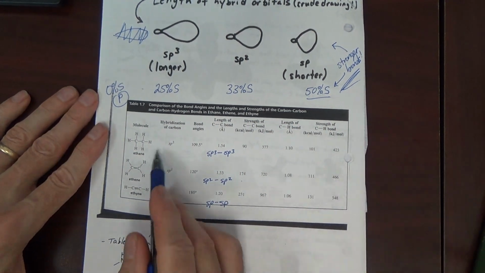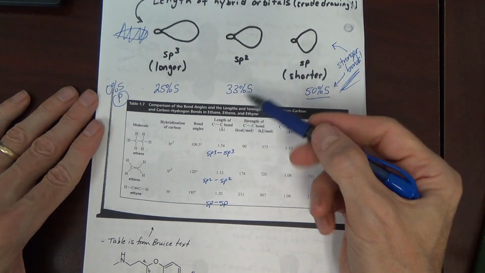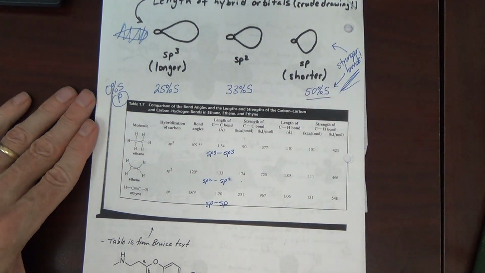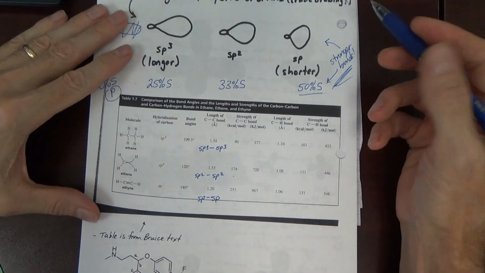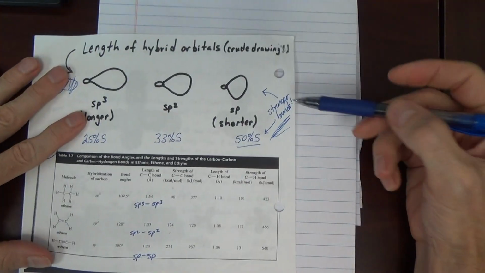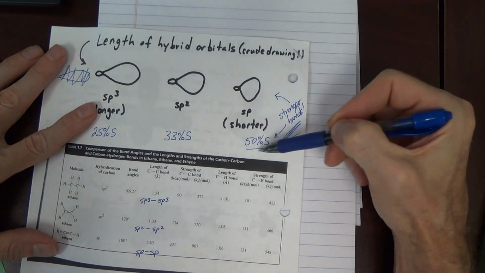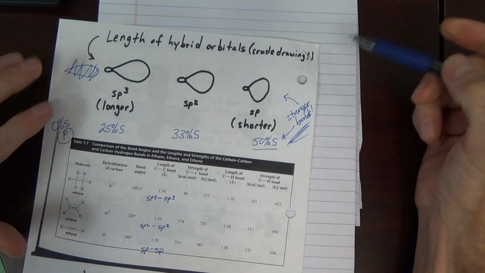The sigma bond is what rules here. The pi bond doesn't influence the length. Okay, what about strength of these bonds? Well, what do we say? The more s character in your orbitals, the stronger the bonds they're going to make.